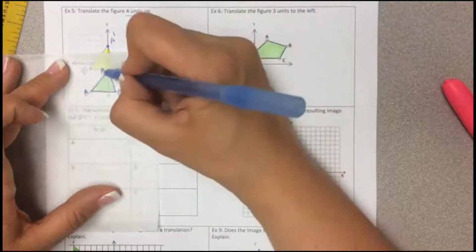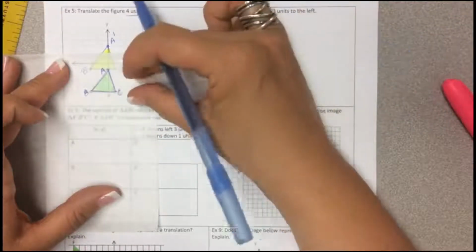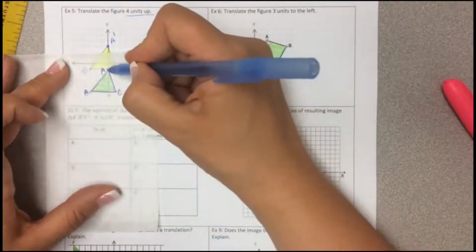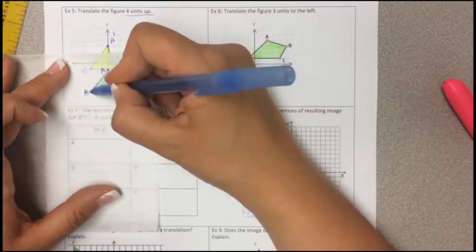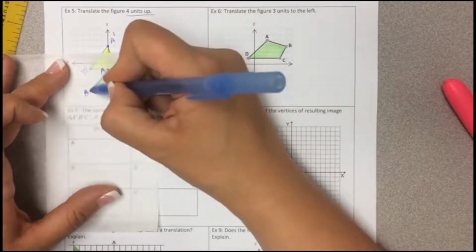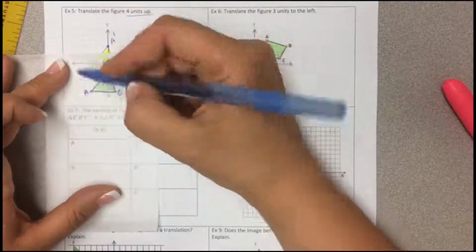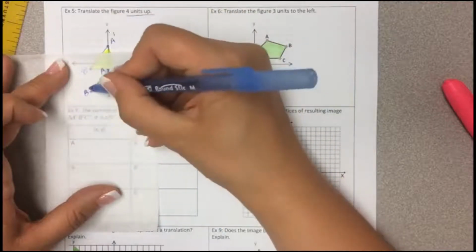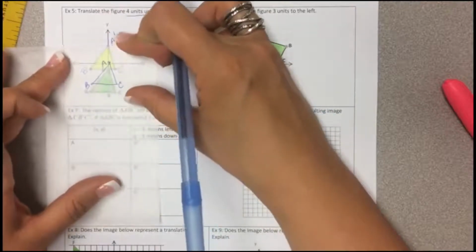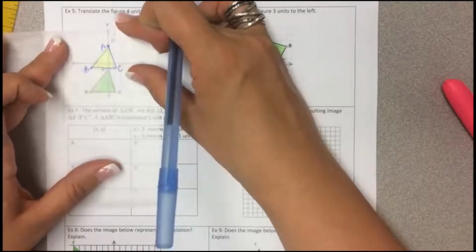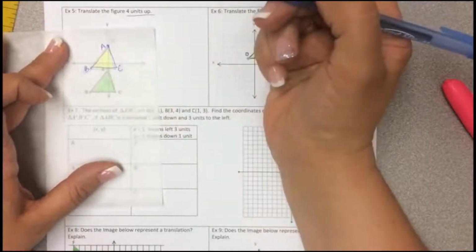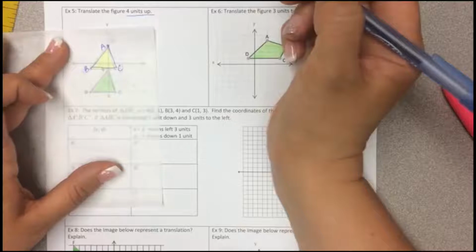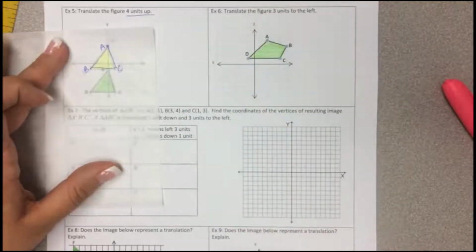Translate means move or slide 4 units up. So check one of the vertices; which one you look at doesn't matter, but you have to make sure that it goes straight up. So let's say I focus on B and I go straight up. 1, 2, 3, 4. And all of them follow in the same direction. So all the vertices go the same way, same number of units.